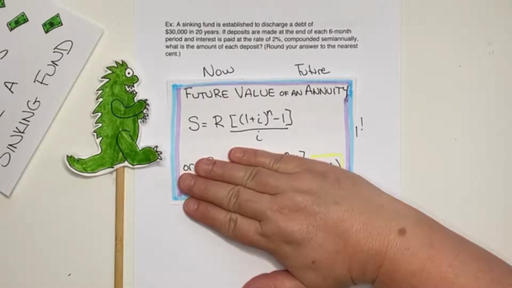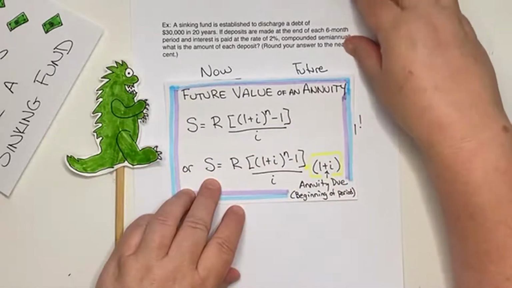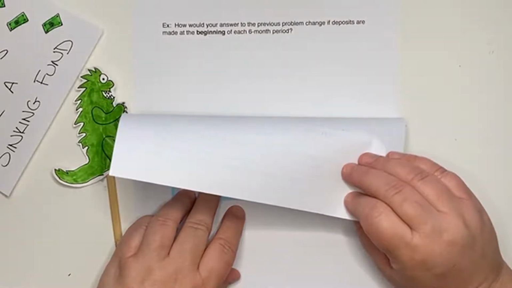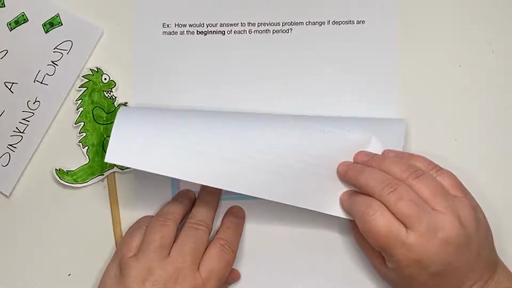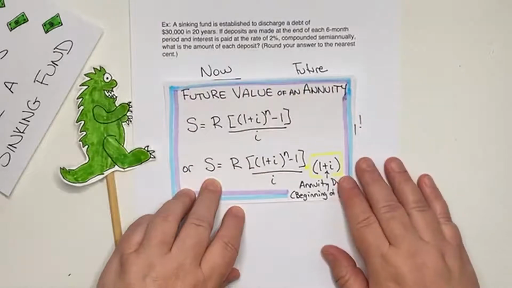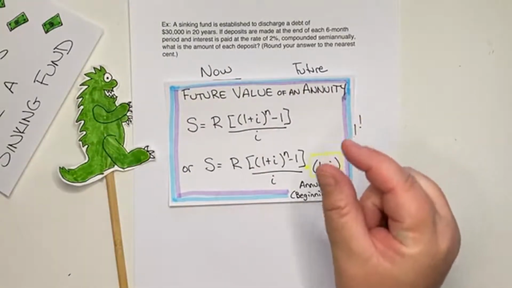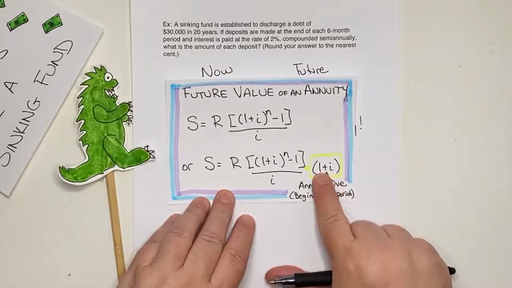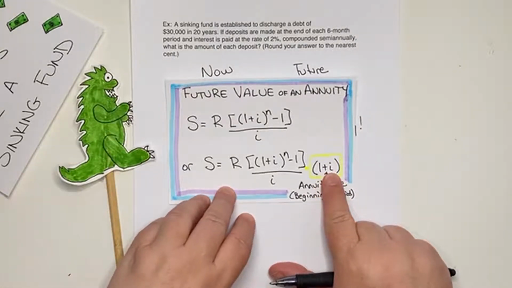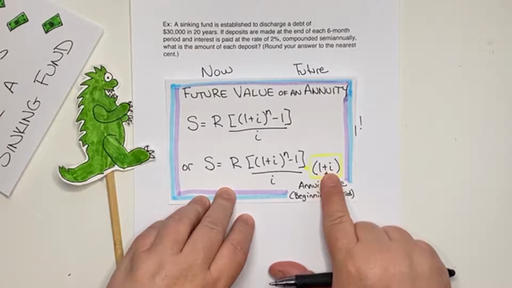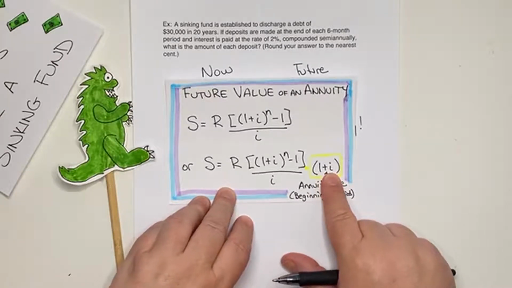If I were going to ask you what happens if we're making the payments at the beginning of each period, well, then that means they're earning a little bit of extra interest. And that's where this 1 plus I comes in. So that's the little bit of extra interest if you deposit the money ahead of time. You get an extra period's worth.